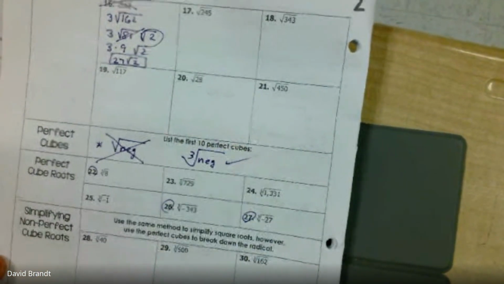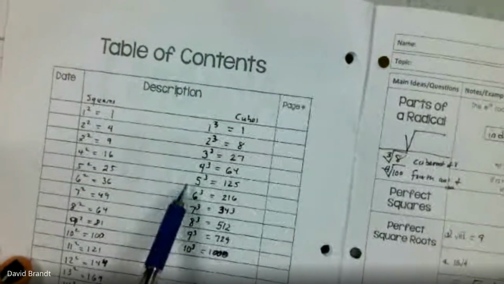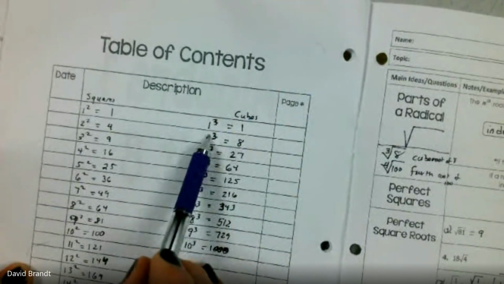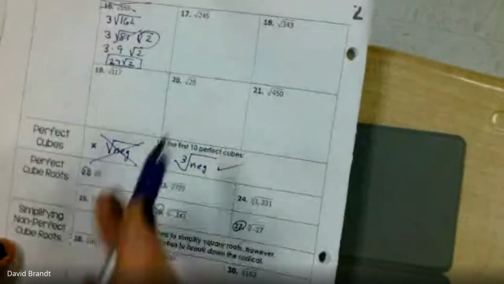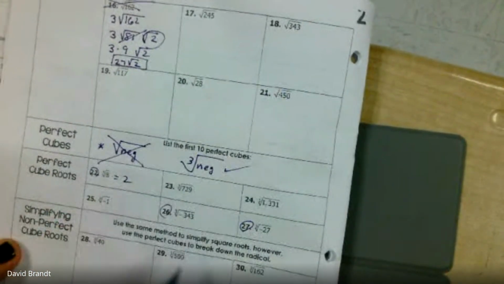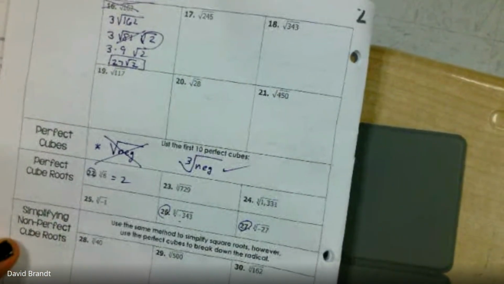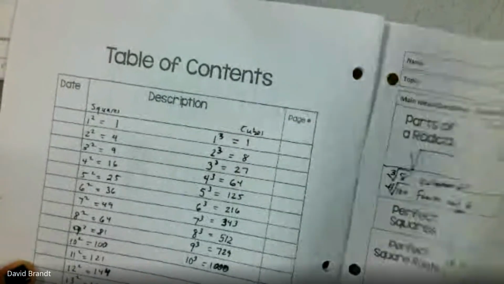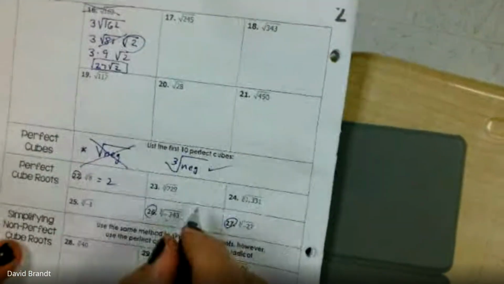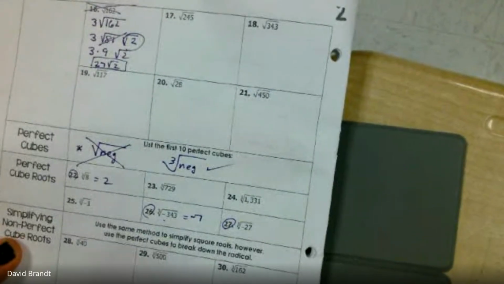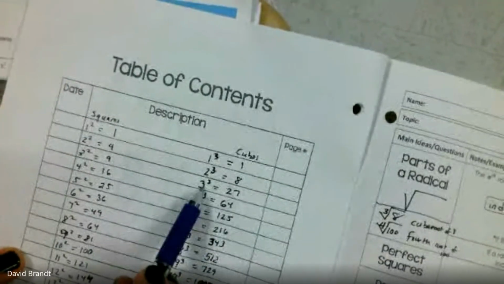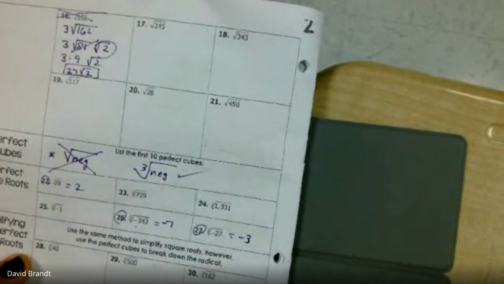The cube root of 8. If you look here, you find 8. You go back over here. The cube root of 8 is 2. Why? Because 2 cubed gives you 8. And negative 343. If you find 343 over here, the cube root of 343 is 7. But since this is negative 343, it would be negative 7. See that? And you know what the cube root of 27 is. It's 3. But since it's negative 27, the answer is negative 3.